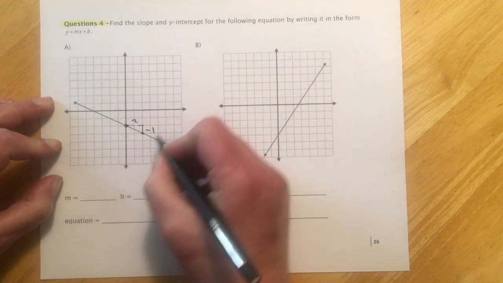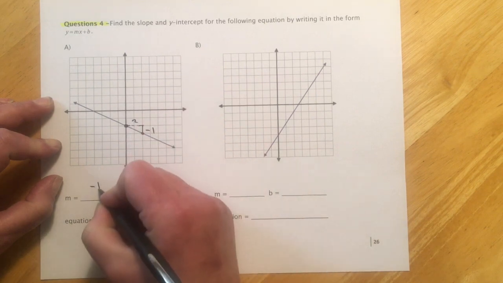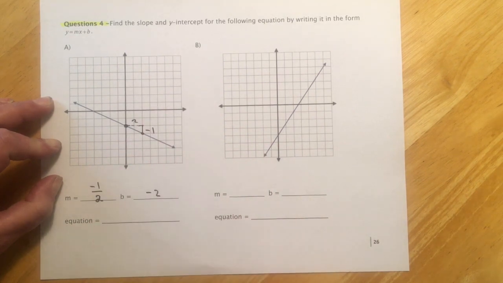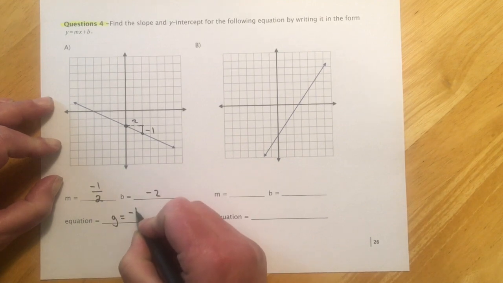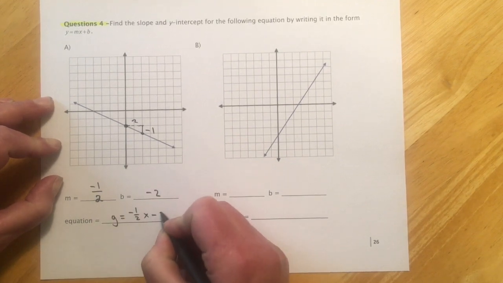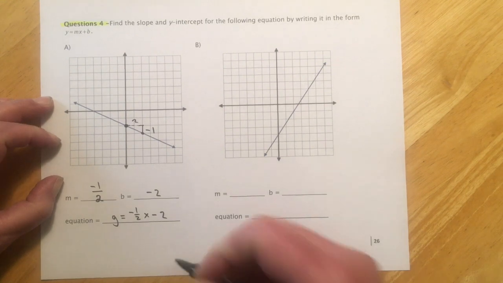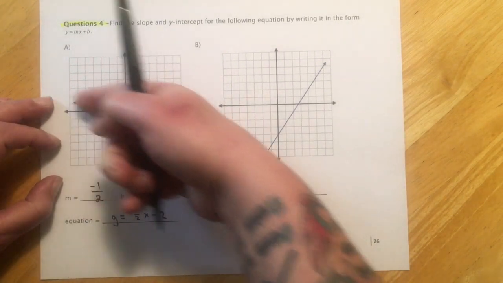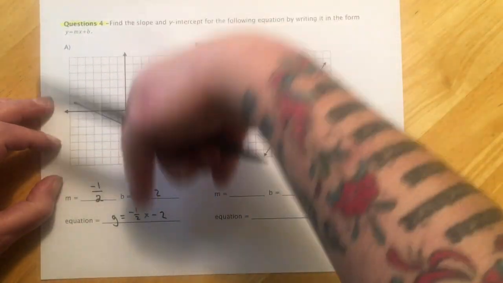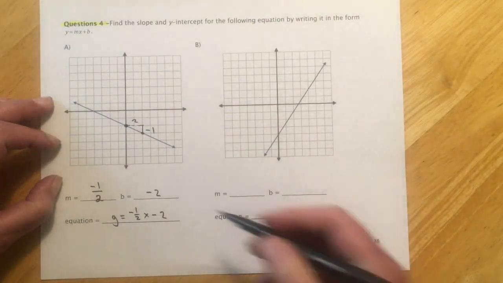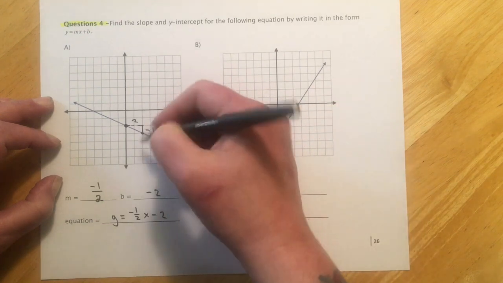And so my slope would be rise over run, so -1 over 2. So that makes my equation y equals -1/2 x and -2. So notice when it's going kind of what I would think of as downhill, if we're thinking left to right, that's going to be a negative slope because the change in y is negative.